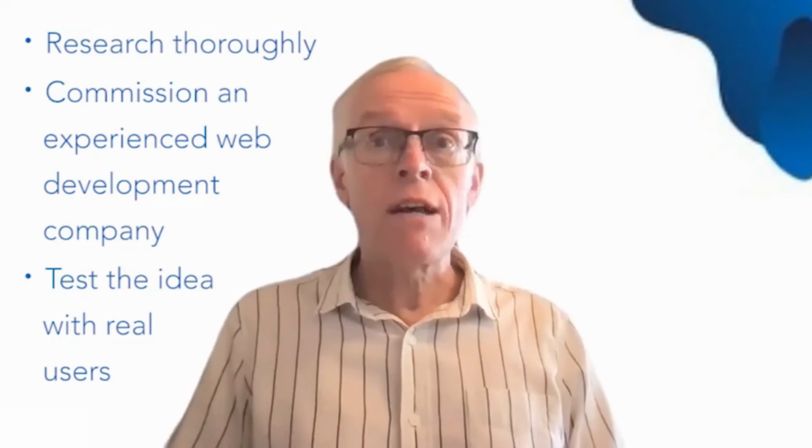If you genuinely have an idea that needs bespoke development, it may be the thing that turbocharges your success, but go warily. Make sure that you research thoroughly first to make sure that what you need doesn't already exist. Commission a web development company that is experienced in both designing and maintaining custom software. Do a prototype and test the idea with real users before you invest in full production.